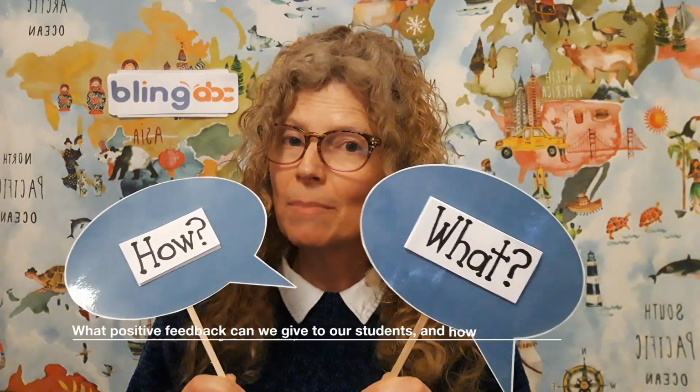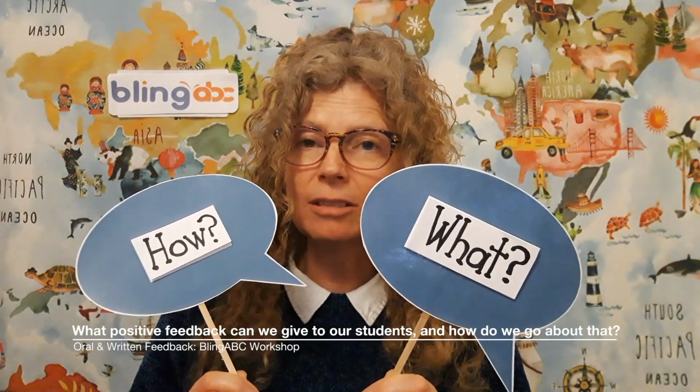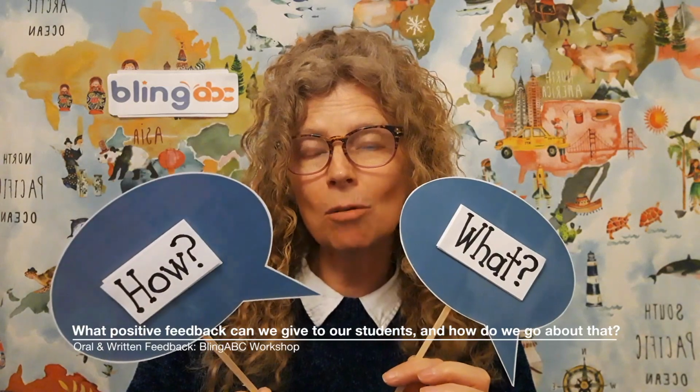So on to the what and the how, and starting with the positive. What positive feedback can we give to our students to improve their learning, and how do we go about that? Well, there are two main categories: general feedback and specific feedback. So we give general positive feedback to the group and to individuals.